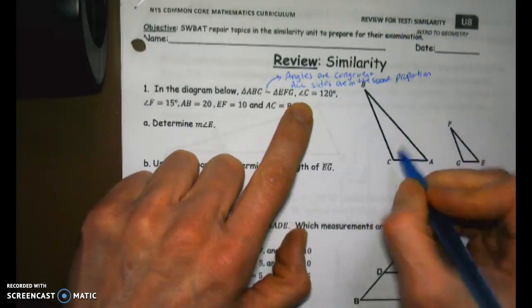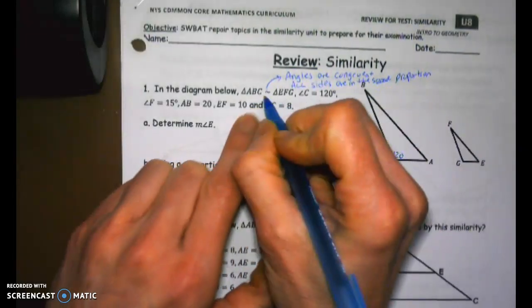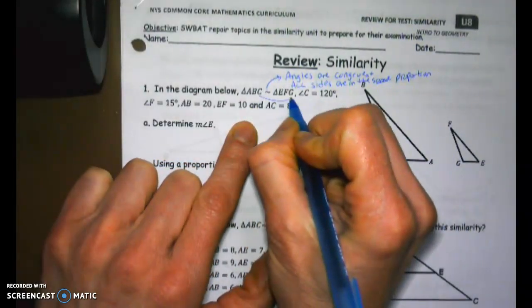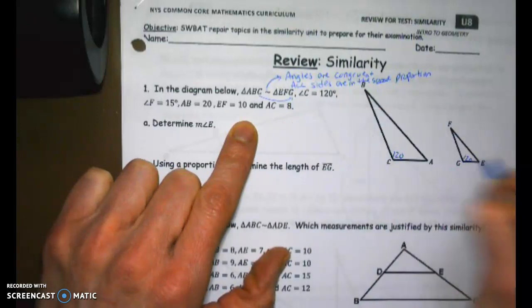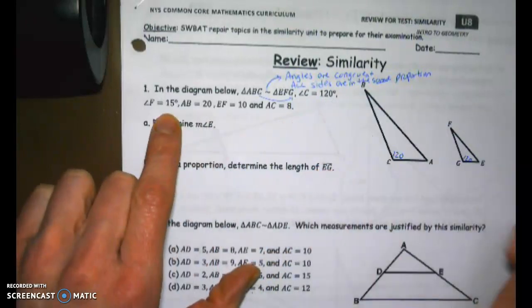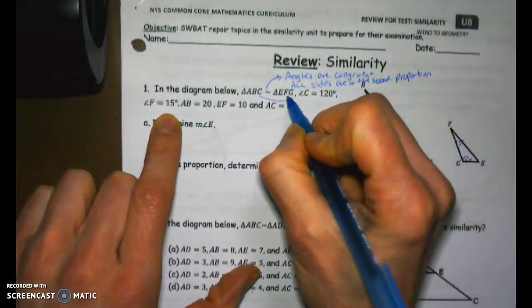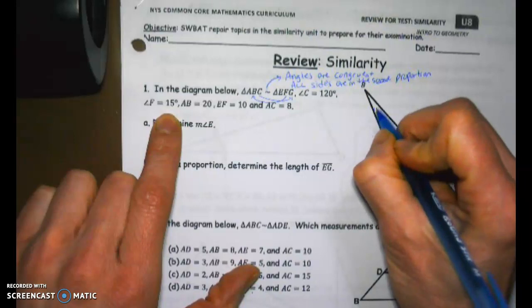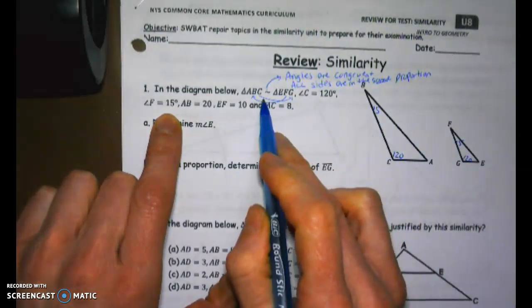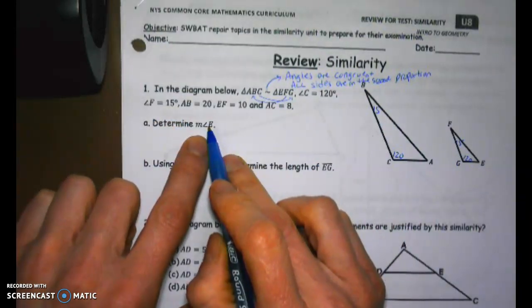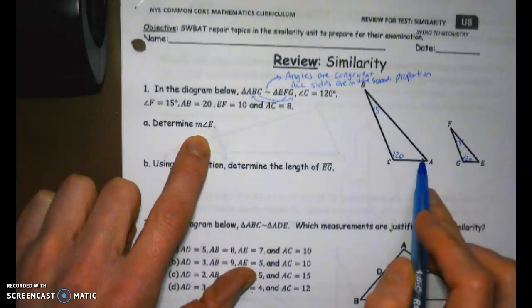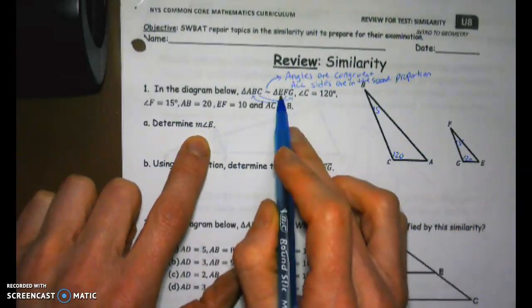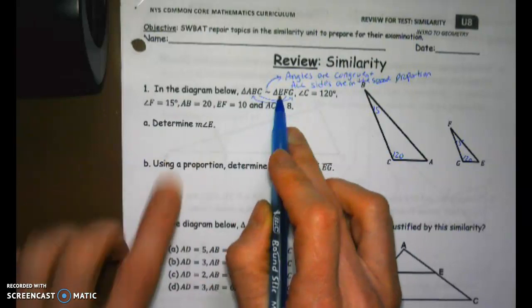So when it says that angle C is 120 degrees, well, right away, C is the last letter, G is the last letter, which means angle G is also 120. Angle F is 15 degrees. Well, if angle F is the middle letter, then the middle letter of this triangle, angle B, is also 15 degrees. So in part A, when it says determine the measure of angle E, I know angle E and angle A are going to be the same because they're the first letters in each of these triangles.